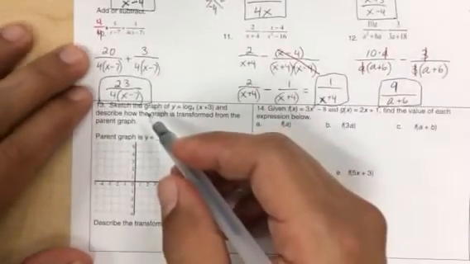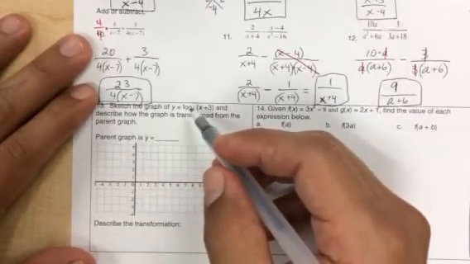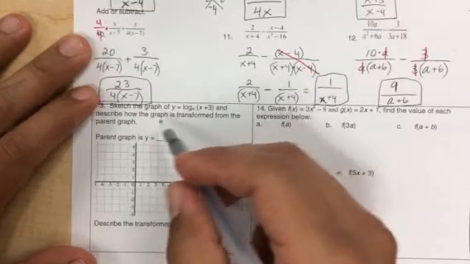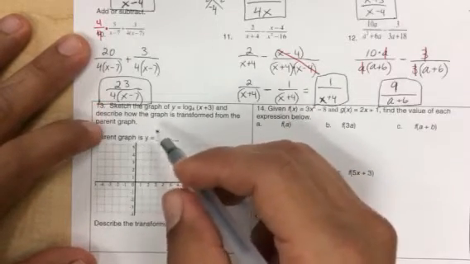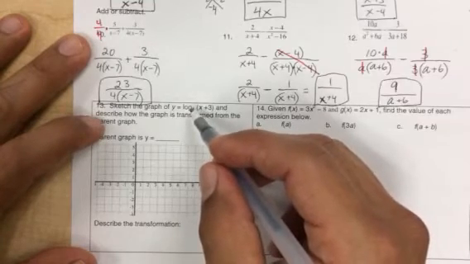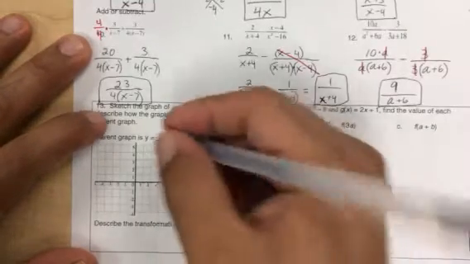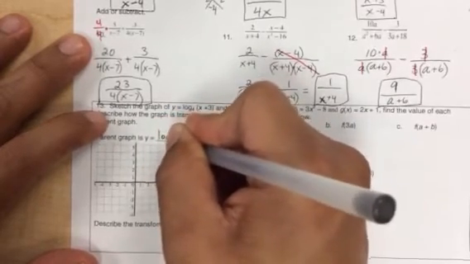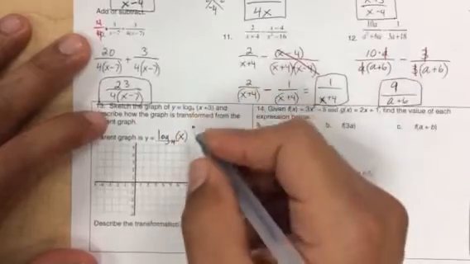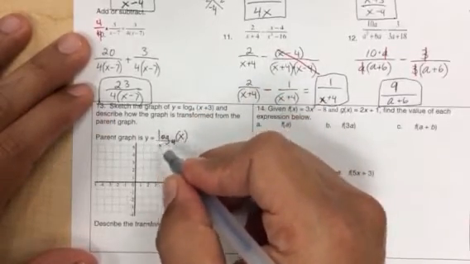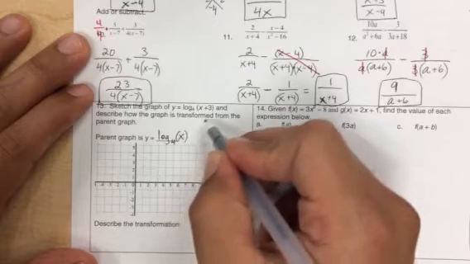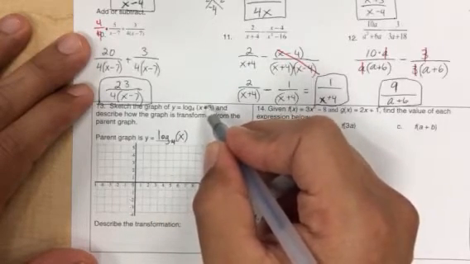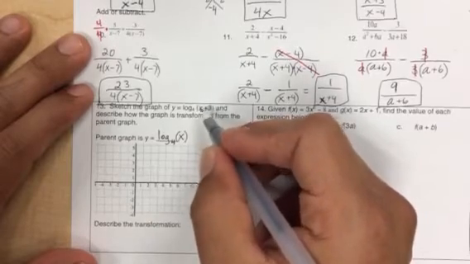Now for this problem right here, it says sketch the graph of y equals log base 4 of x plus 3 and describe how the graph is transformed from the parent graph. So the parent graph is going to be a logarithm with base 4. So the parent graph is log base 4 of x. Notice that the parent graph, nothing has happened to it. It's still the same base. It's different from this one because this one was transformed by shifting 3 units to the left. That's why there's a plus 3 right here.